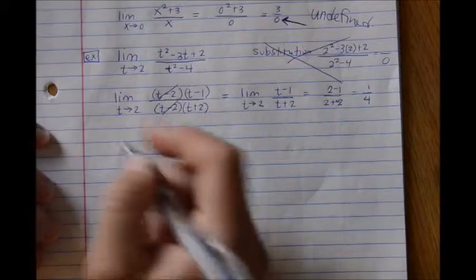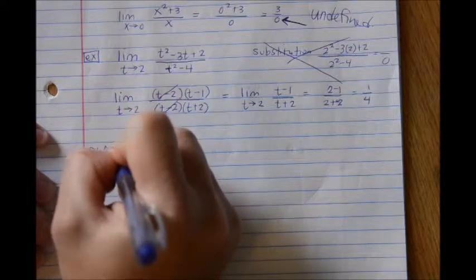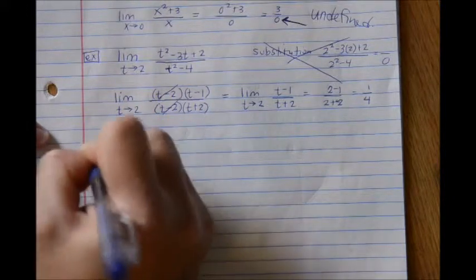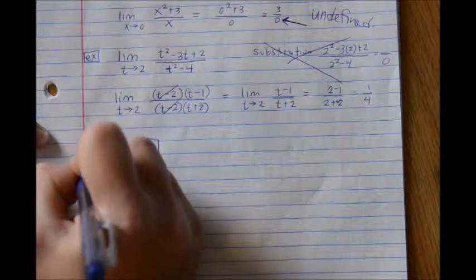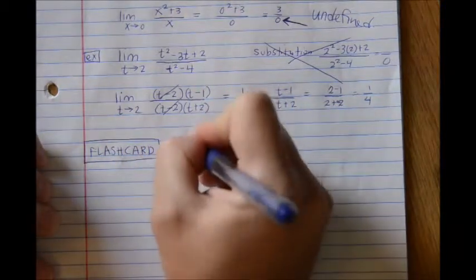Really quickly, you're going to want to make a flashcard. You should hopefully have a set of flashcards and start creating those. We're going to make a lot of them through the year, so you'll have a lot to study. But we're going to make a flashcard that is difference of squares.